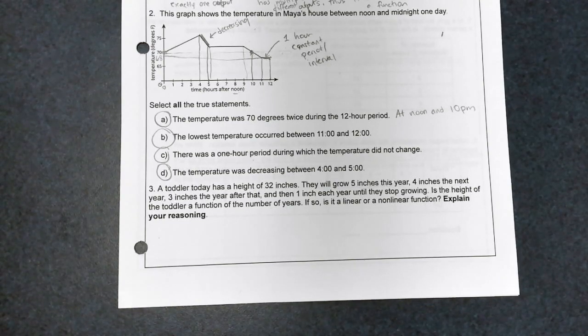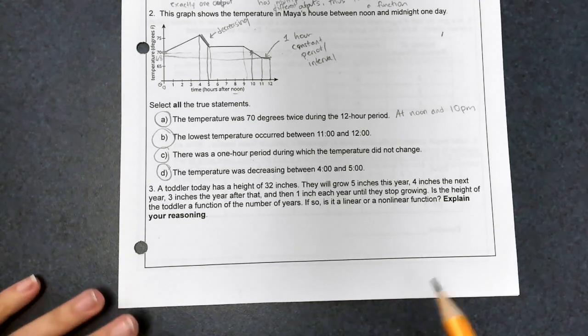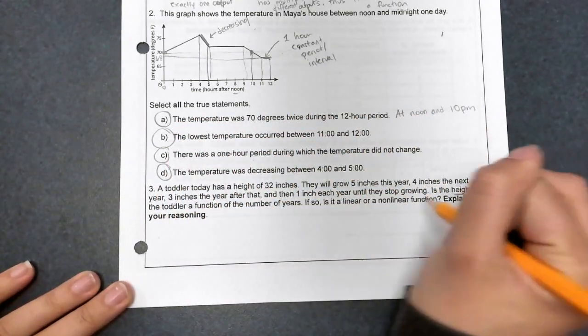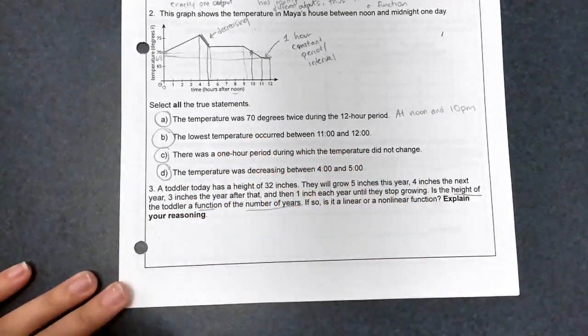A toddler today has a height of 32 inches. They will grow 5 inches this year, 4 inches the next year, 3 inches the year after that, and then 1 inch every year until they stop growing. Is the height of the toddler a function of the number of years? If so, is it a linear or non-linear function? Okay, so is the height a function of the years?